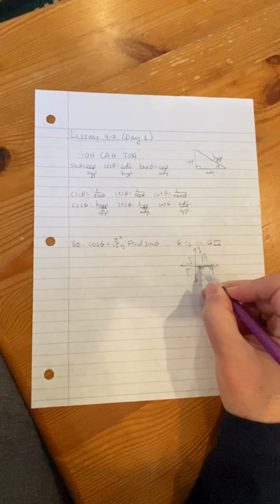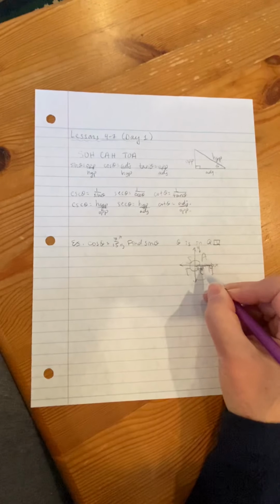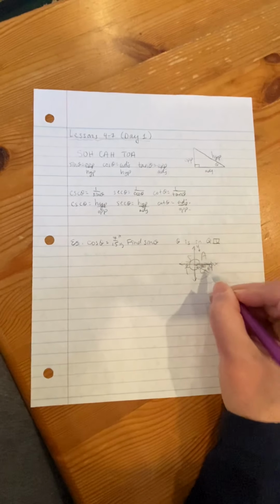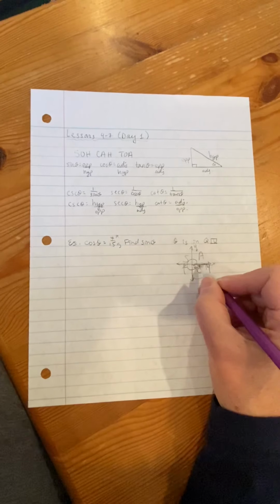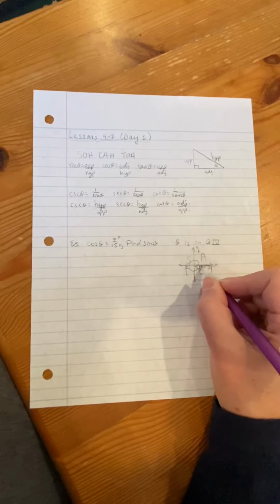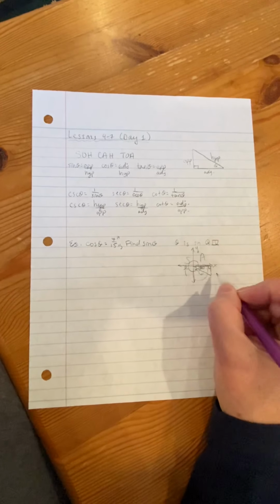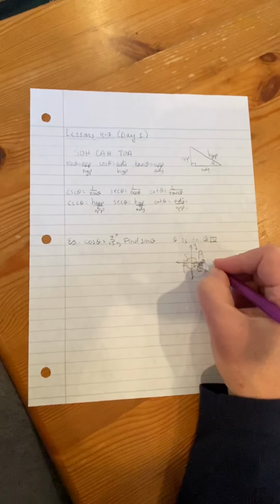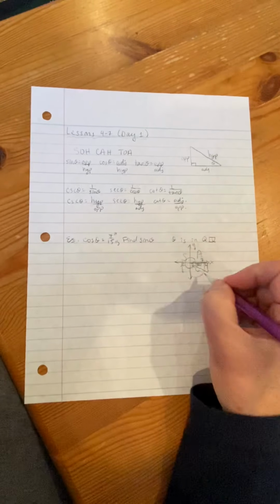Standard position is rotating around this way; that would be theta. The reference angle would always have the same trig function value as the original angle, so I put that in reference angle position, with the terminal side to the closer part of the x-axis. The adjacent side would be a 7, right there, and the hypotenuse would be a 15.